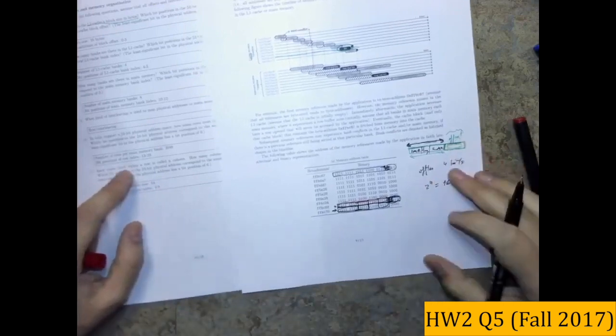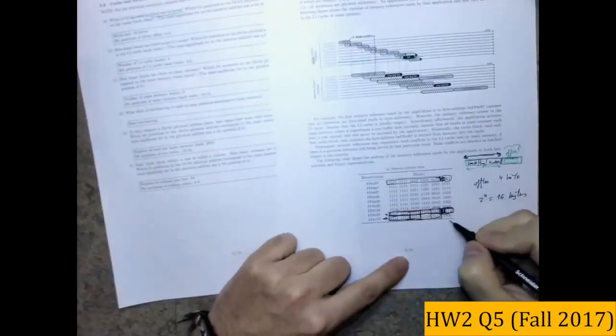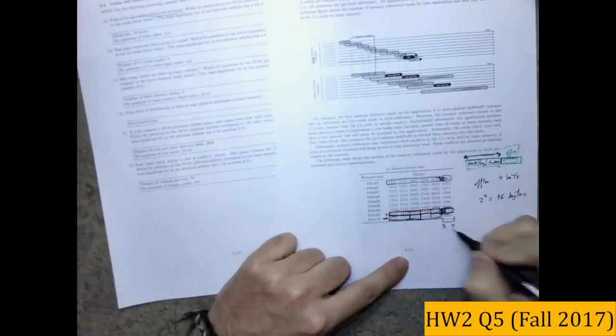And this means that you have a block size of 16 bytes. This is the answer for the first question. So the bit position of the block offset is from 0 to 3.